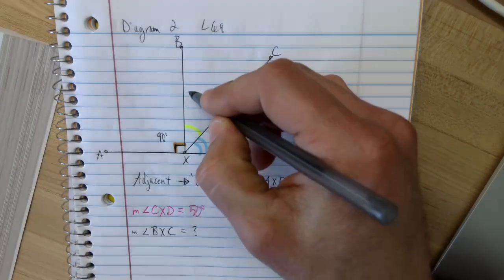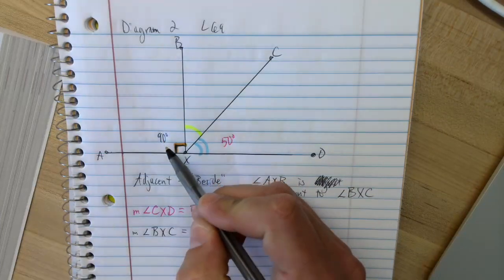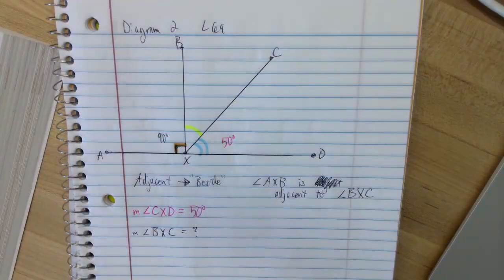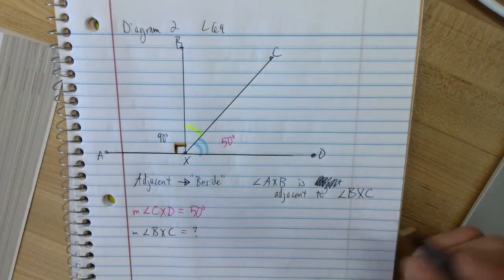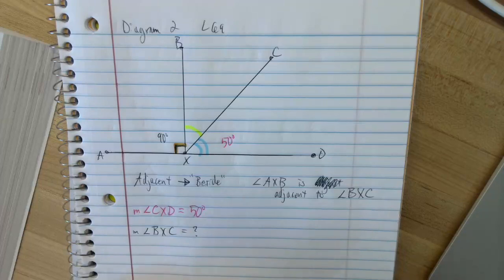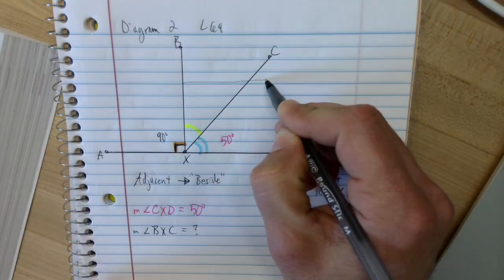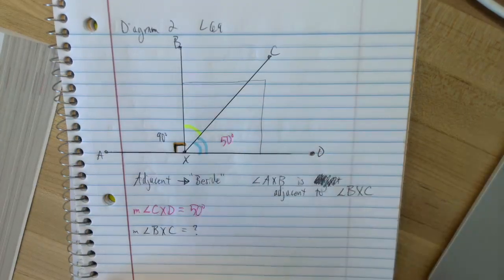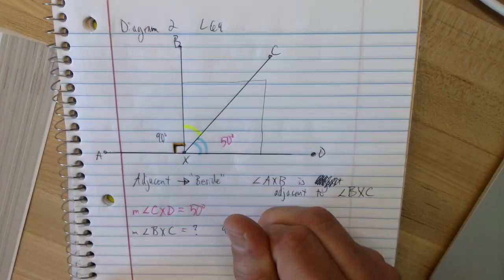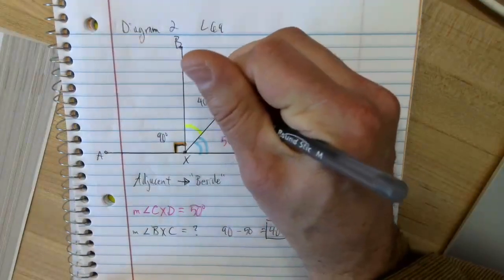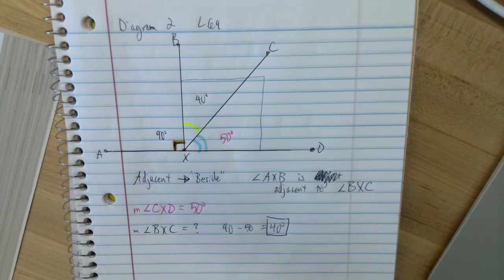Okay, so we happen to know that based on the previous page, right? We're building our logic here. Well, this has to be true because we figured this out. Well, now this has to be true because of this. Okay? That's what logic is. And there's a lot of it here. So if we know that this is 50, and we know the entire thing has to add up to 90 since it's supplementary, then we can say 90 minus 50 equals 40 degrees. So this one has to be 40 degrees because of that.